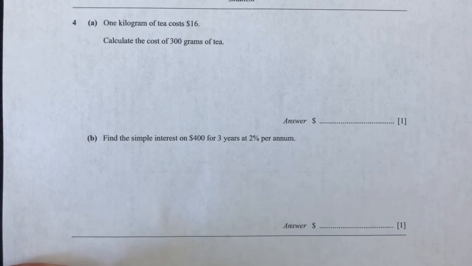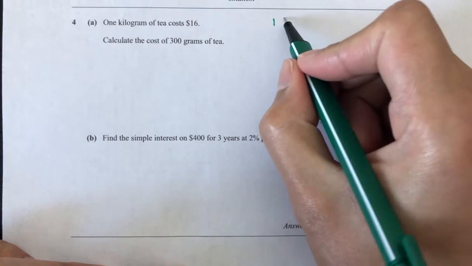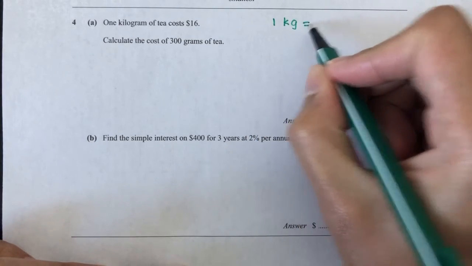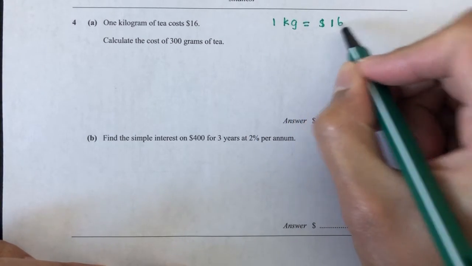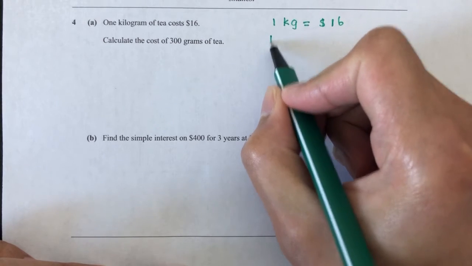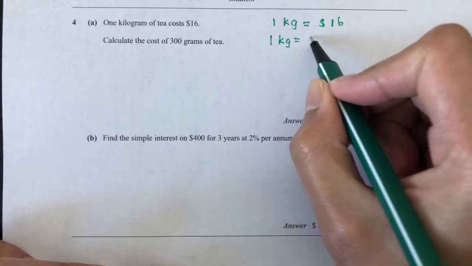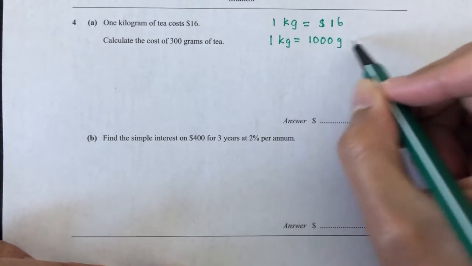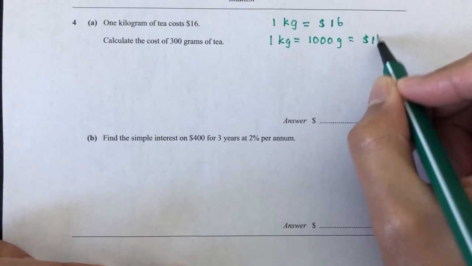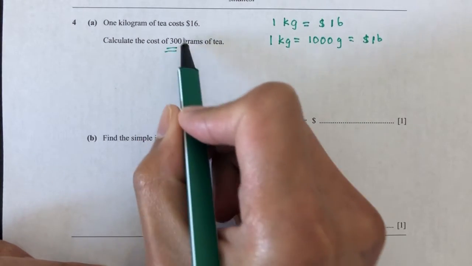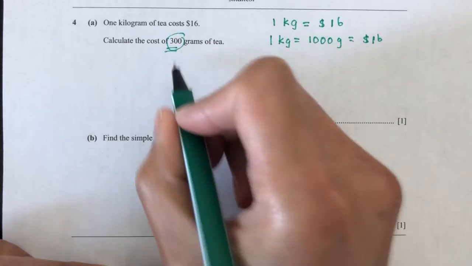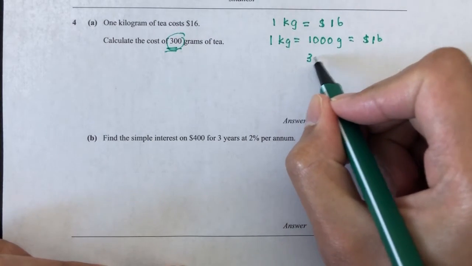Question number 4, part A. 1 kilogram of tea costs $16. We know that 1 kilogram equals 1,000 grams, which costs $16. We have to find the cost of 300 grams. So what is the cost of 300 grams?